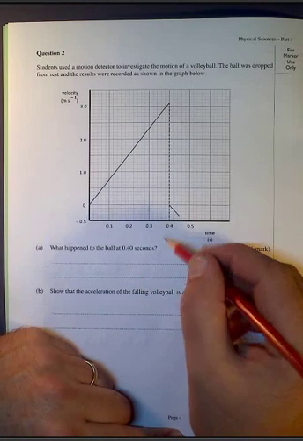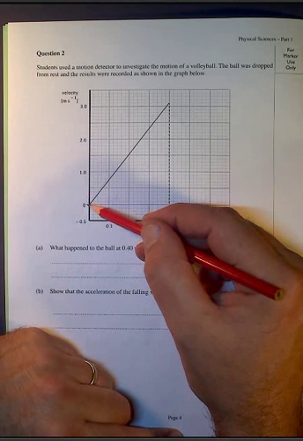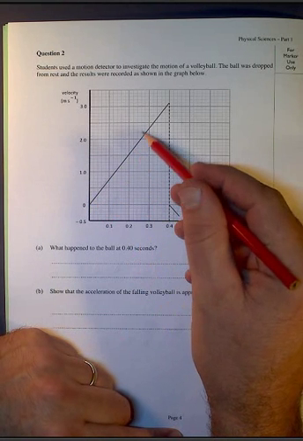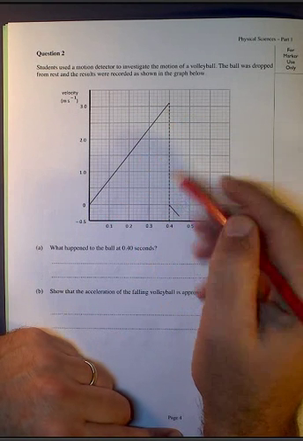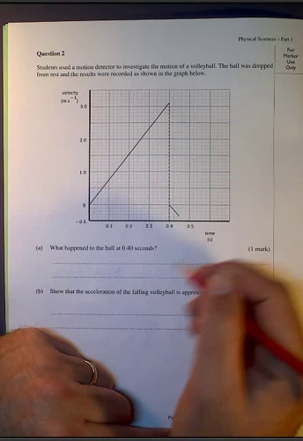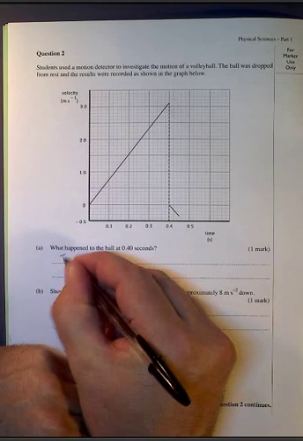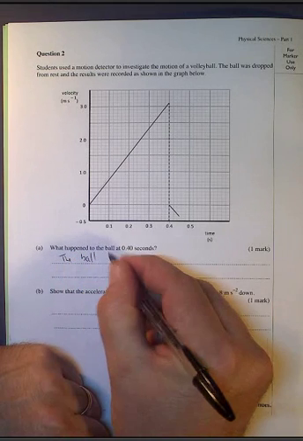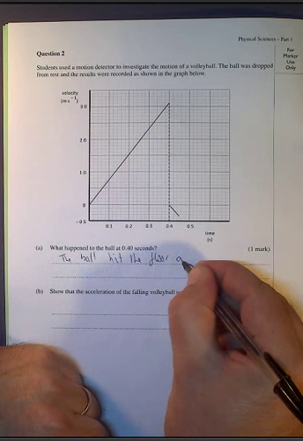Well, at 0.40 seconds, obviously the velocity is increasing as it goes towards the floor, and then all of a sudden it starts coming back up. The velocity increases in the opposite direction. So I'd reckon that's what happens to the ball at 0.4 seconds. The ball hit the floor and bounced.